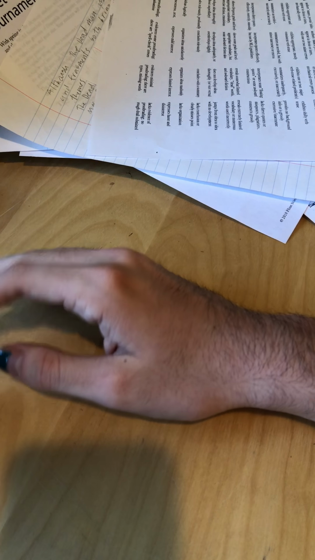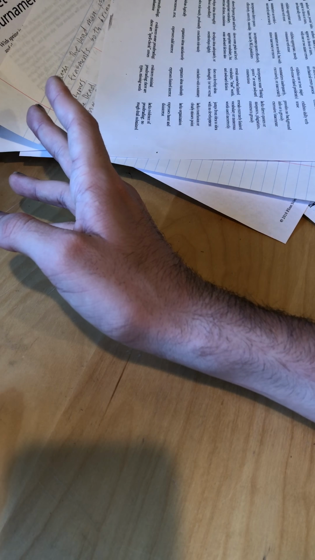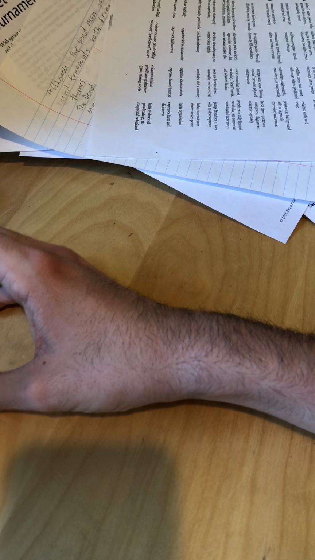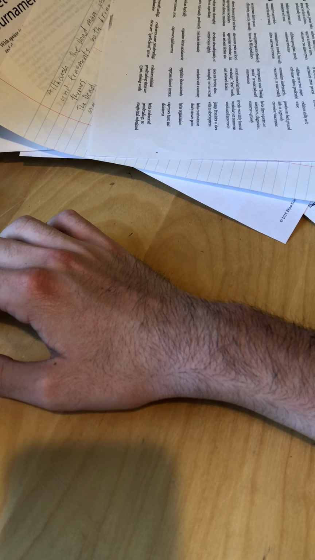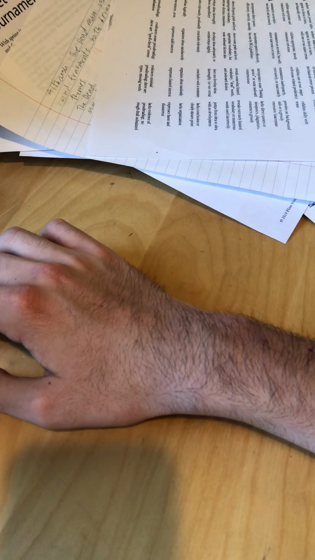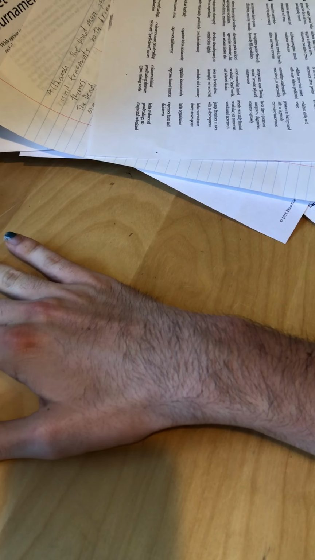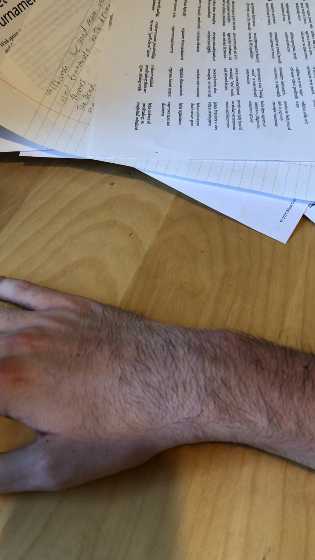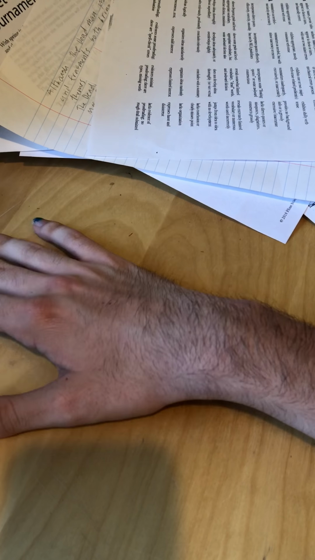So basically, each trait has these things called alleles, and they can be dominant or recessive. If it's dominant, the recessive isn't going to show. Then you have homozygous, which is both the same, so either both dominant alleles or both recessive alleles, and then you have heterozygous, which is one dominant, one recessive. The recessive never shows on those.